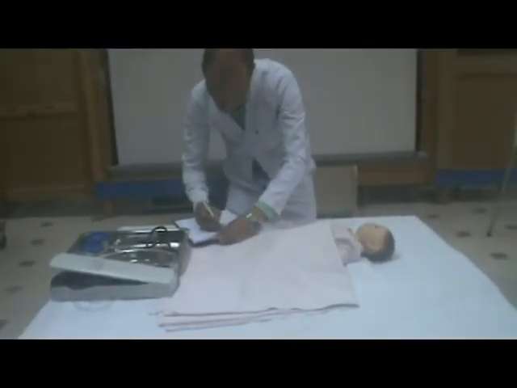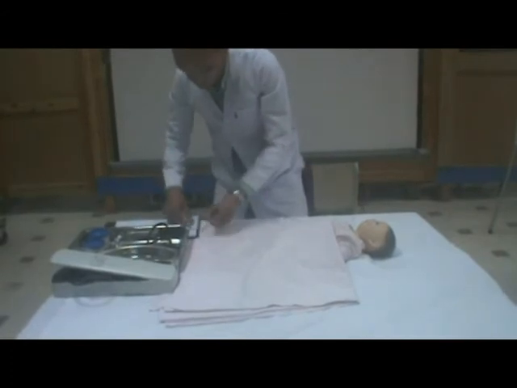Number 7, count for 1 minute, as sufficient time is required to detect irregularities or other defects. Number 8, record the pulse rate, rhythm, and strength. Number 9, clean and return equipment to safe storage.